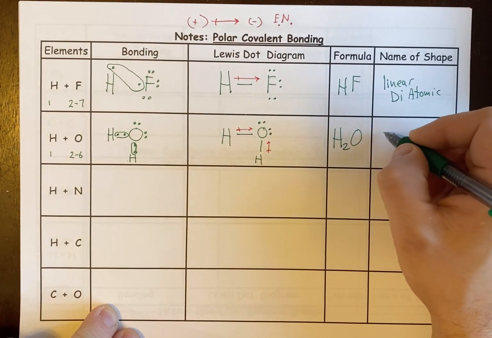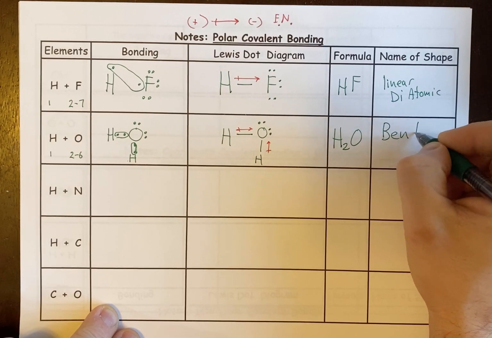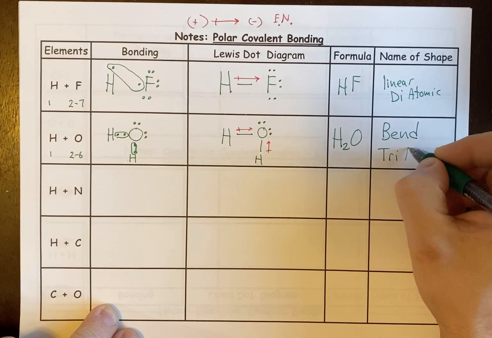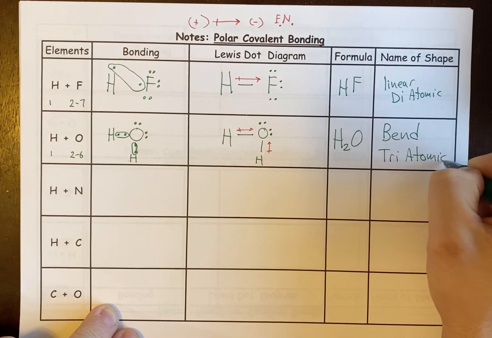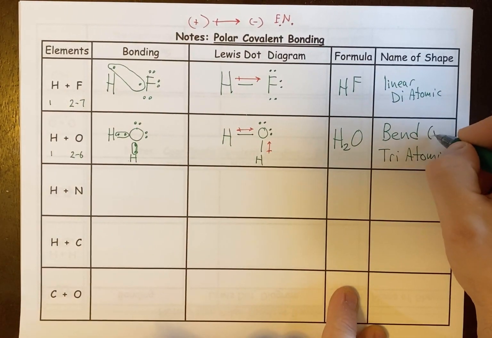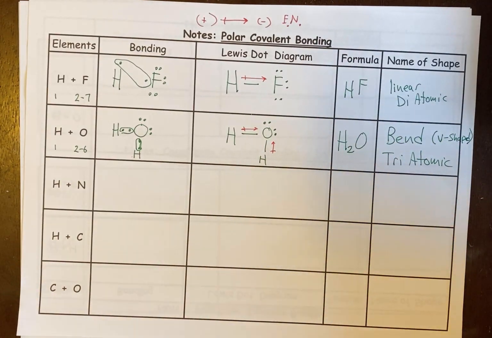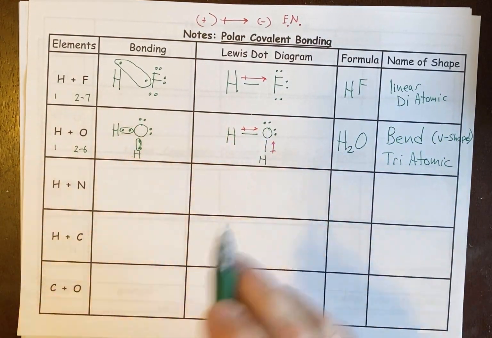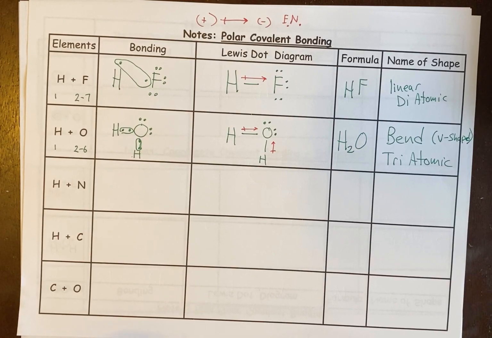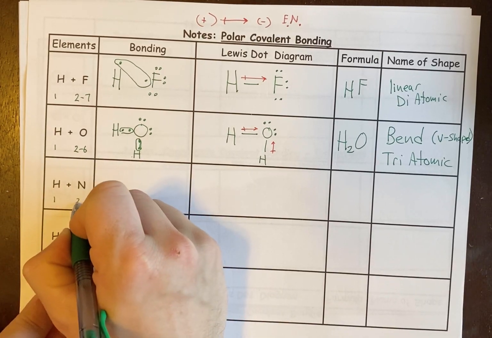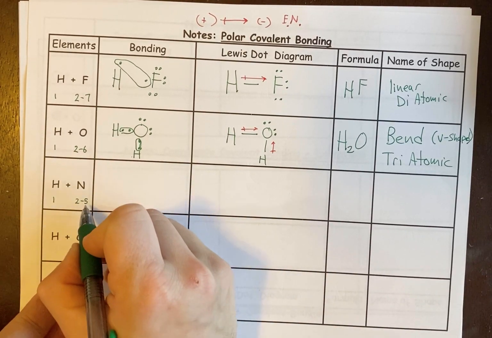And name of shape, bent triatomic. You could also call it V-shaped. That's fine too, but you can see there's a clear bend. And I'll show you what happens. There's a way to tell. There's 2 scenarios where you have 3 atoms, and they can either be bent or they can be linear. And I'll show you how to tell the difference when we get to the next one that happens to do that. The next one, 1 and then 2, 5, so you can already figure it out.